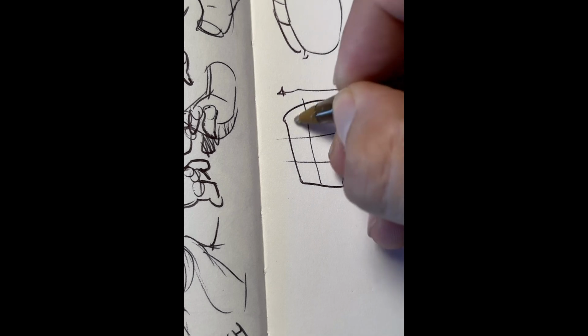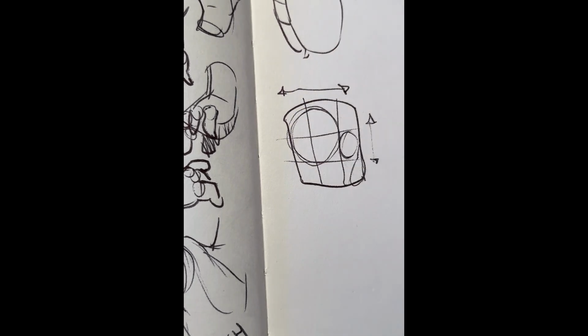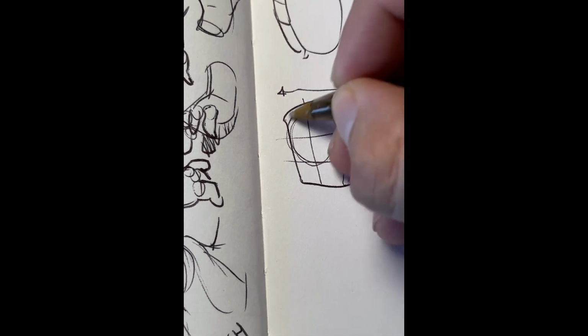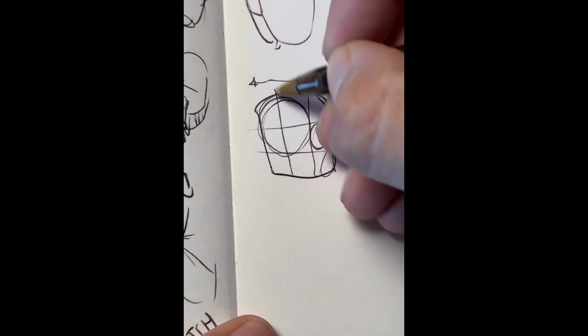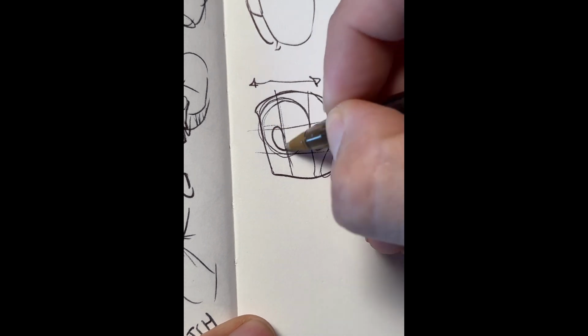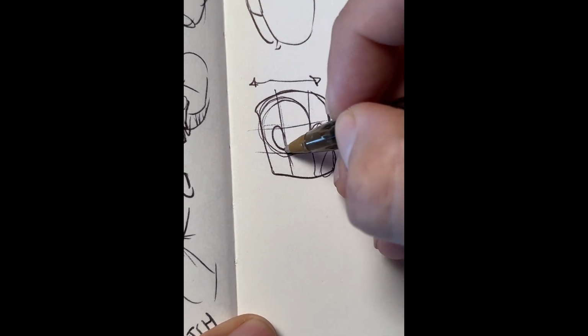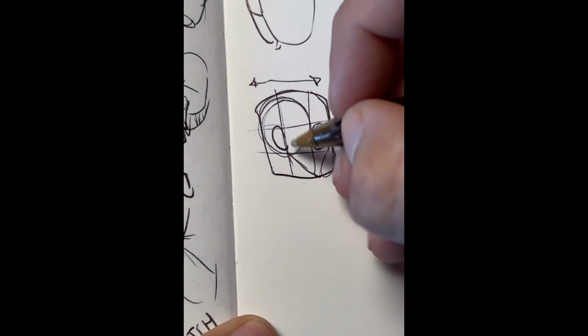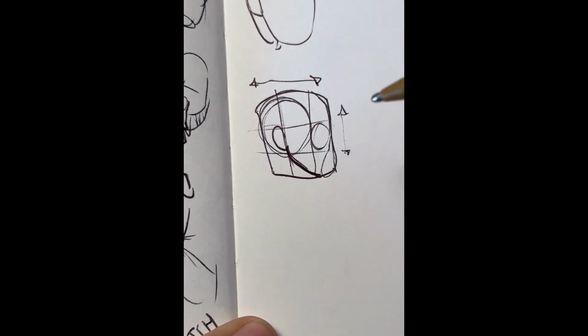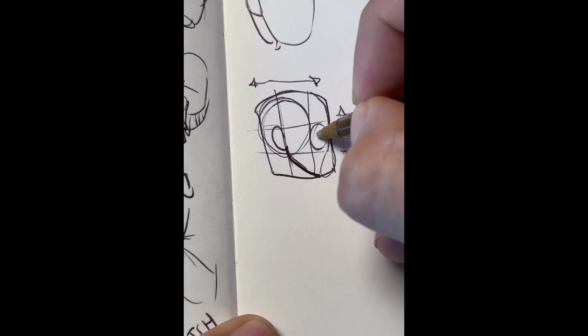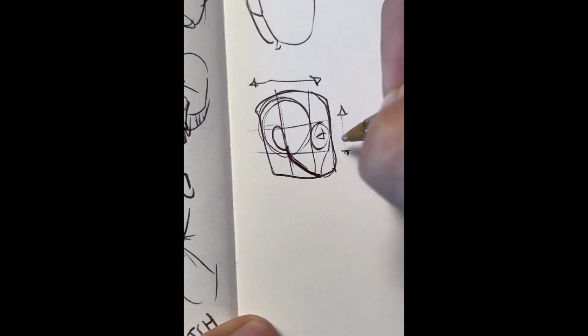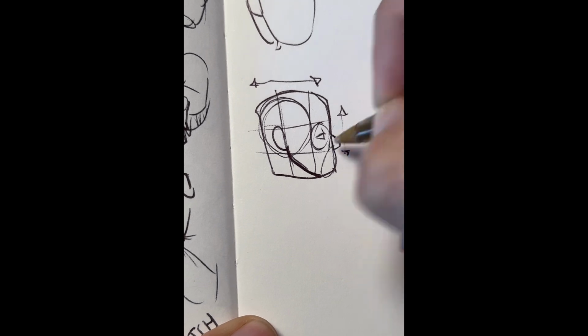From here, all this space becomes where your brain would go. And then in the middle of that comes your ear, and that becomes your jaw. Ta-da! So this is a very intuitive way to go about drawing your profiles.